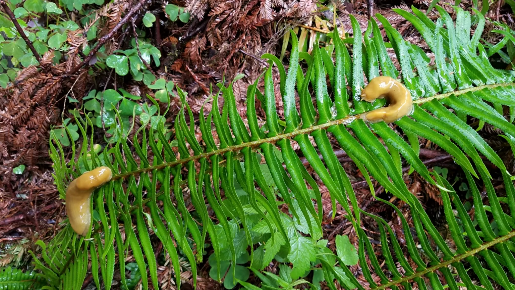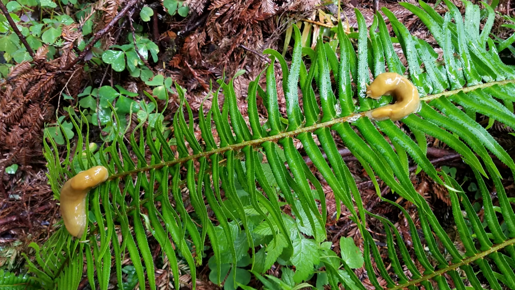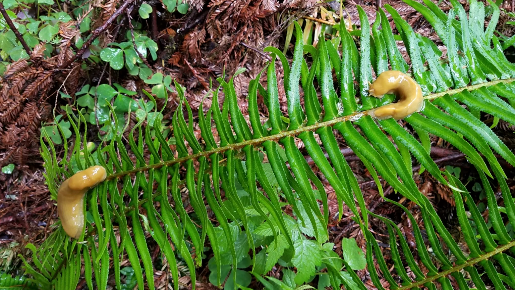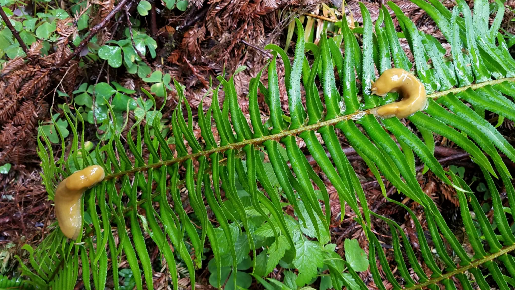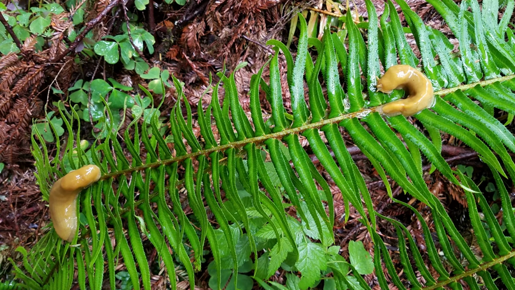Ferns that grow on the ground are important too. They provide shade that keeps the ground moist for forest animals like banana slugs. Ferns are a beautiful and important part of a healthy redwood ecosystem.